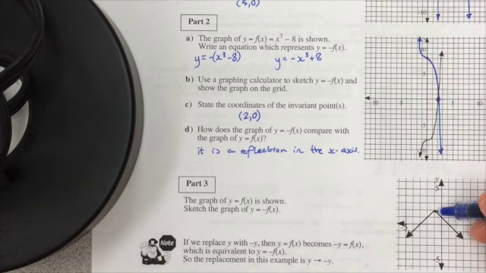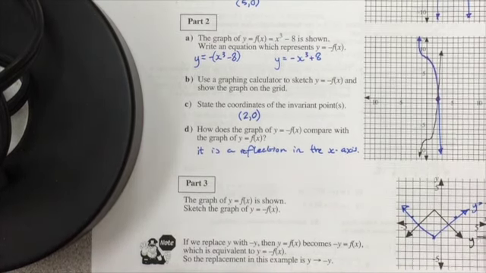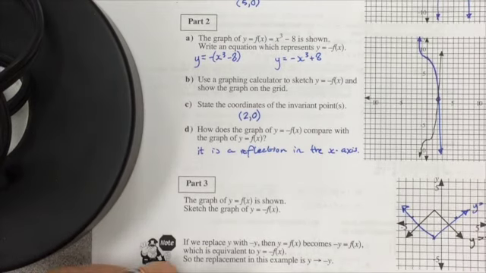So anytime I have a point of x, it's going to stay the same, but the y values are going to be reflected downwards or upwards, depending on where they were falling initially. So it's going to look something like this, and this would be y equals negative f of x. And in black here, I have y equals f of x.